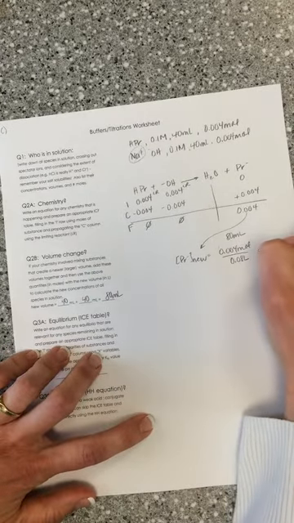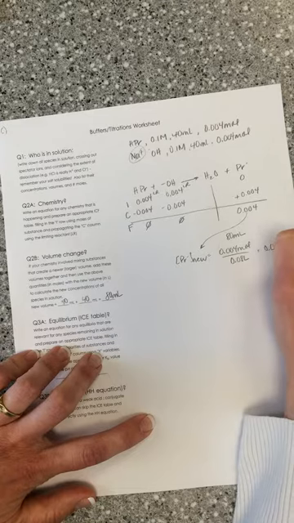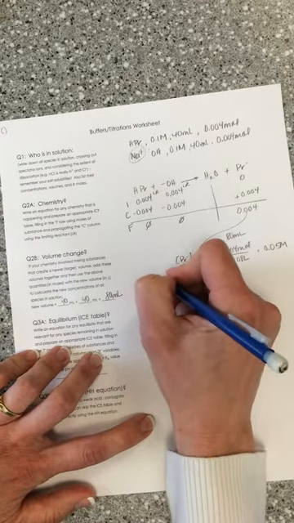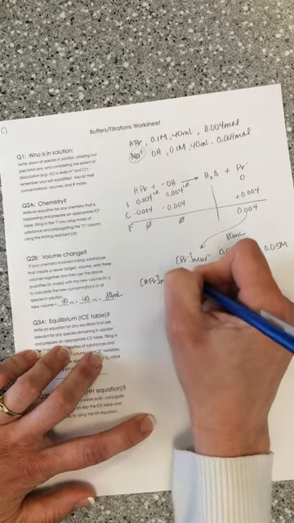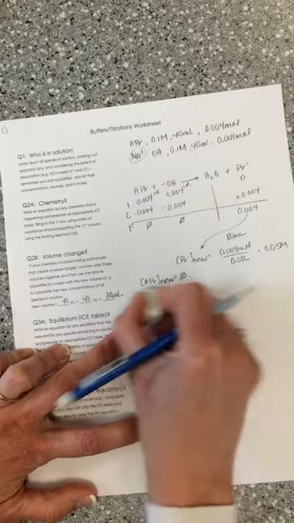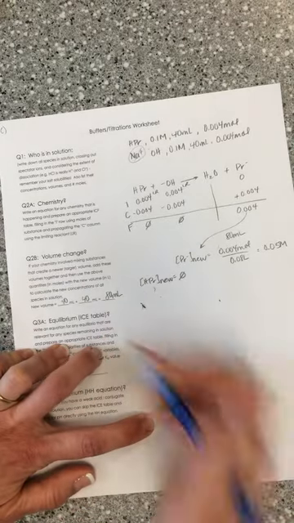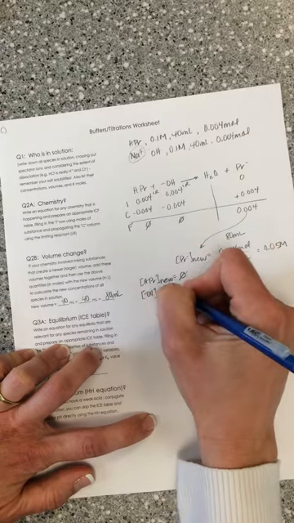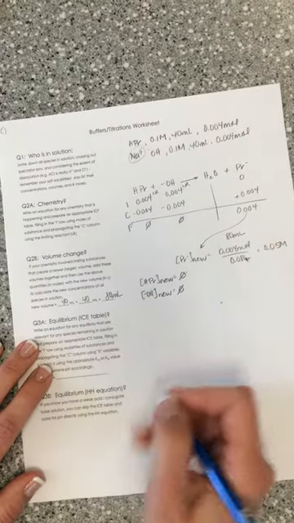And so we have 0.05 molar. You'll notice if we want to think about the concentration of HPR that we have, it's 0. And the concentration of OH- that we have, that is 0 at the equivalence point.